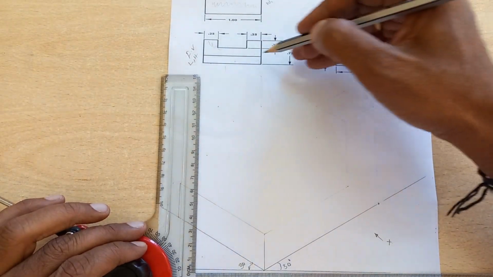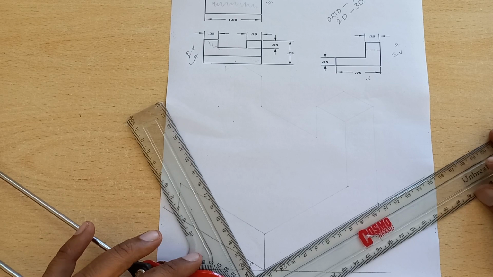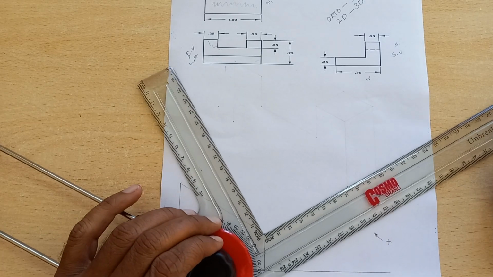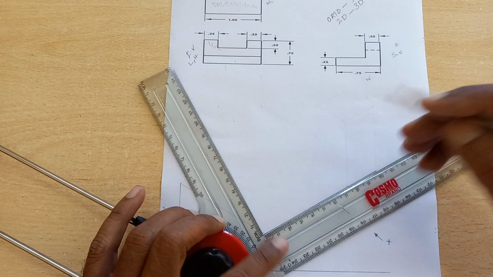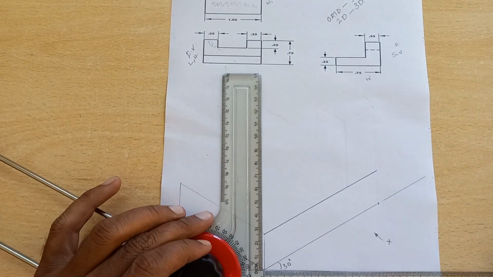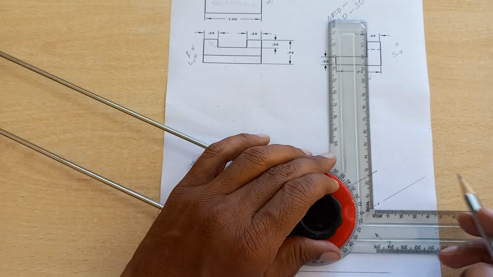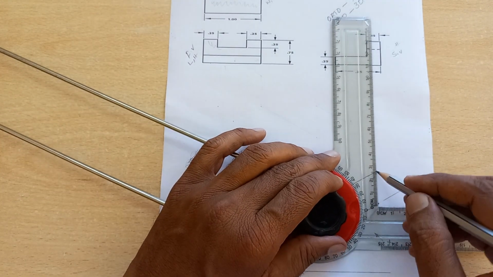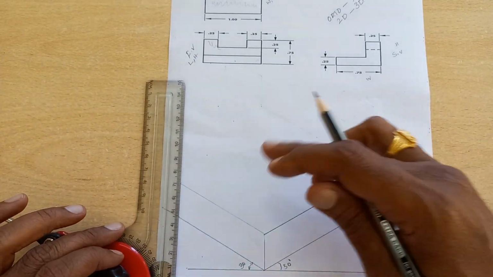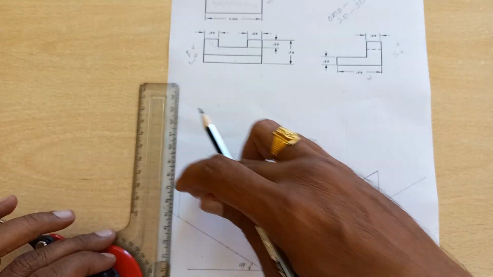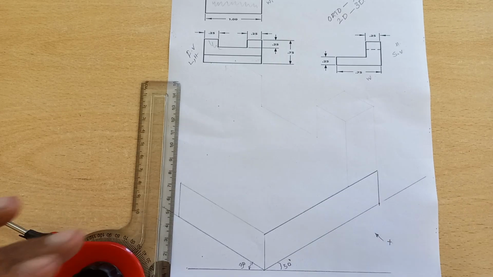And next, what is the total length? The total length is about 100, such that I will fix the drafter to this line and I will draw the 100 mm line this side. Now the height is perpendicular to the axis, so I complete this line. Then next, this is a base plate which is having 75 mm width, which is given in this top view also.